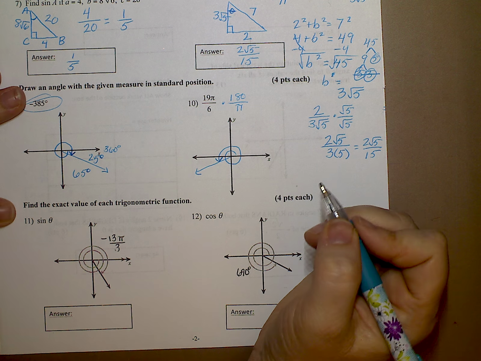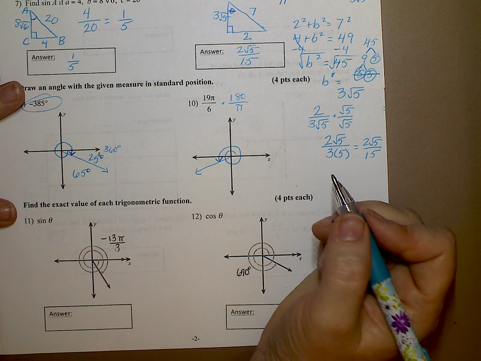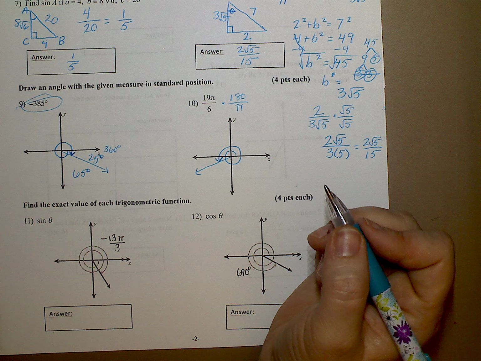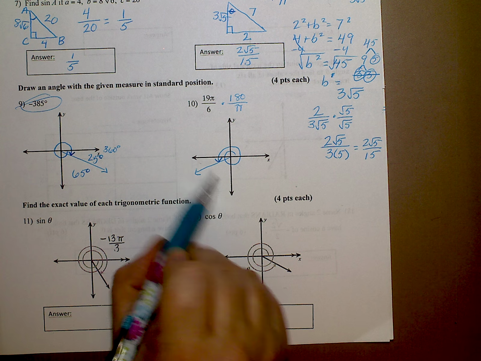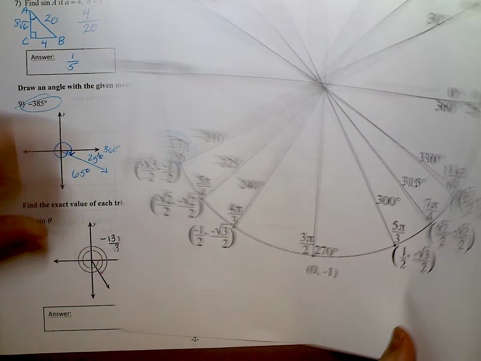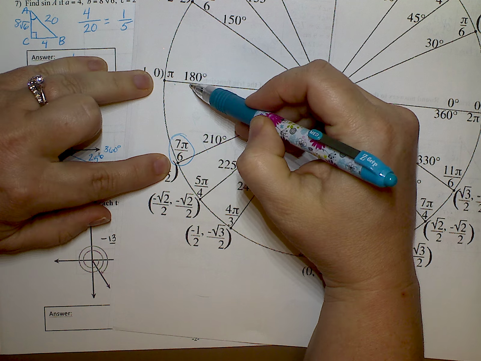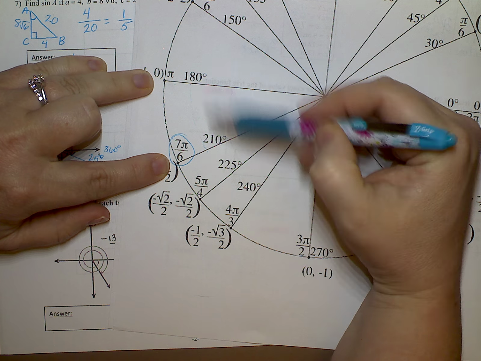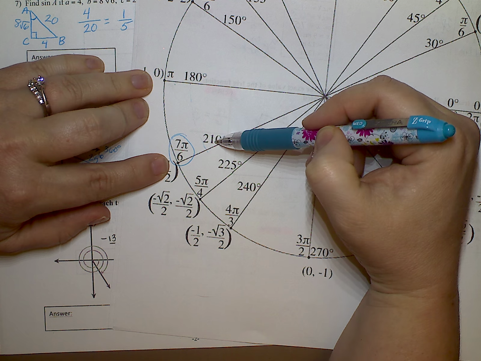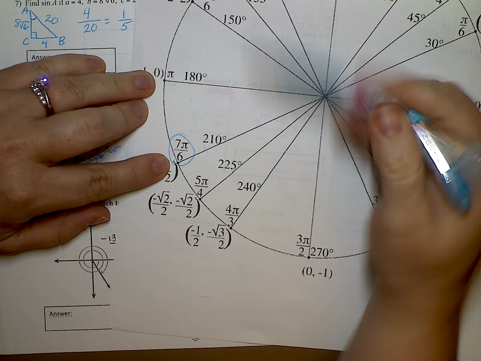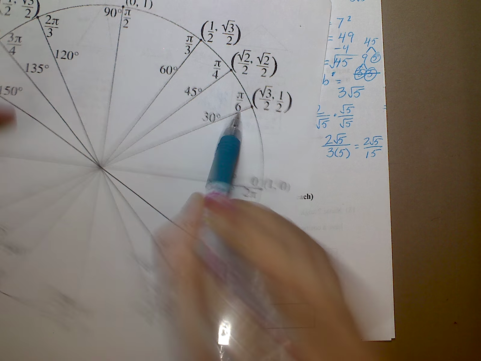Again, put the arrow at the end of your swirly and label one of these two parts. Now, if I remember, this was coterminal. So how many degrees, let's talk degrees because we understand that better. How many degrees are between those two? 30 degrees, right? And 30 degrees in radians is pi over 6.